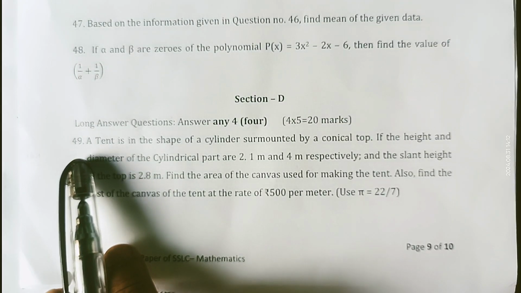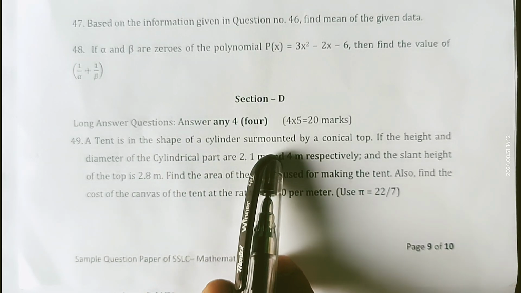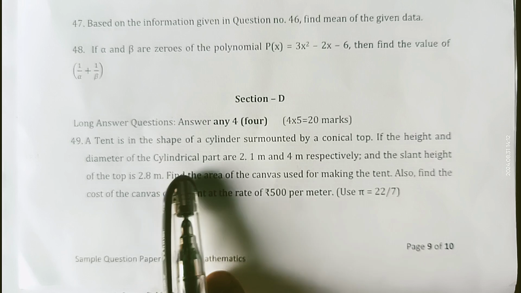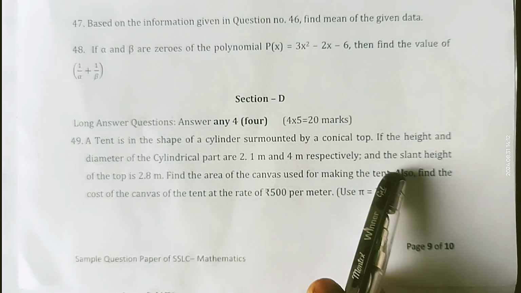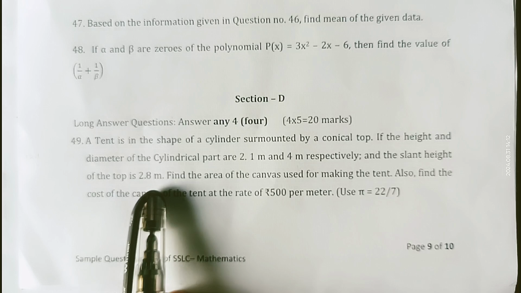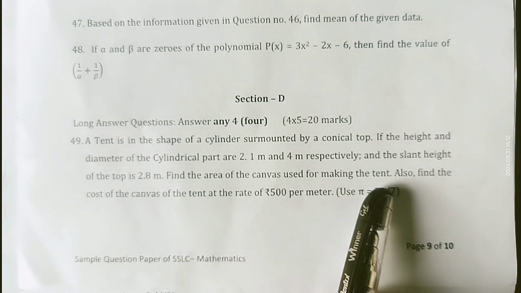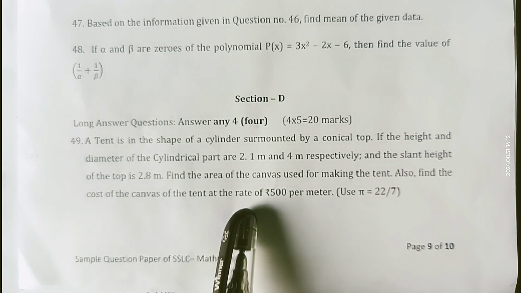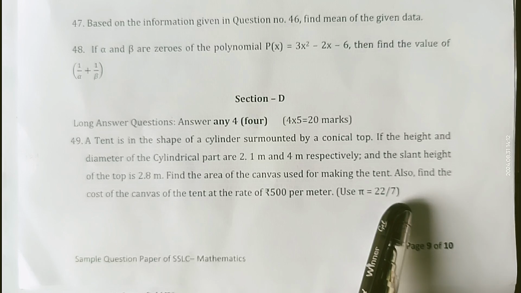In question number 49, it is given that a tent is in the shape of a cylinder surmounted by a conical top. If the height and diameter of the cylindrical part are 2.1 and 4 meter respectively, and the slant height of the top is 2.8 meter, find the area of the canvas used for making the tent. Also find the cost of the canvas of the tent at the rate of rupees 500 per meter, and we have to use pi as 22/7.